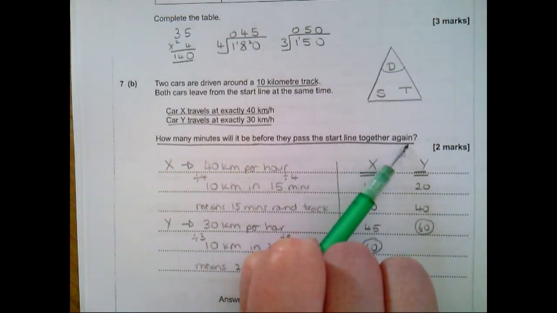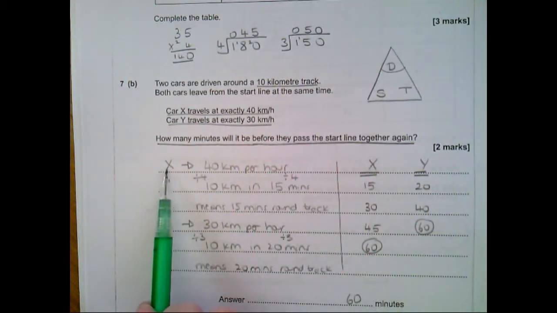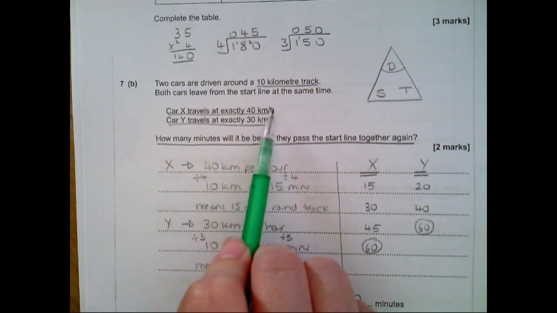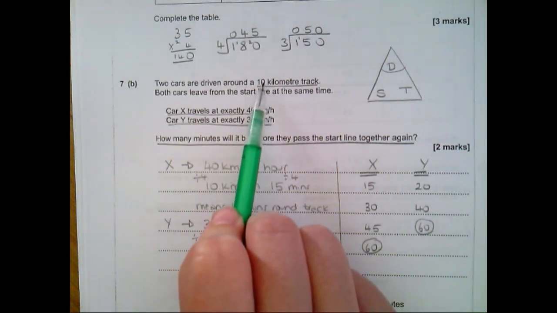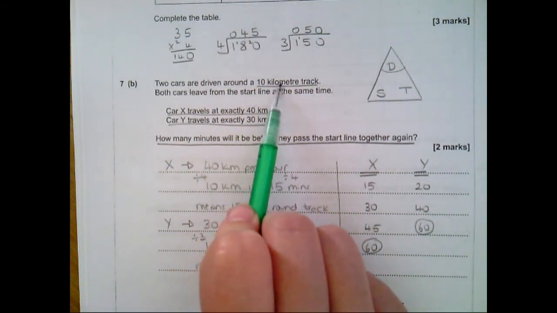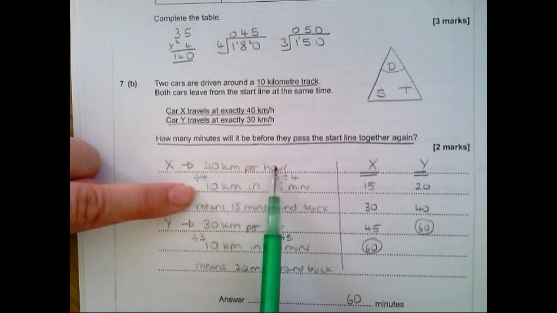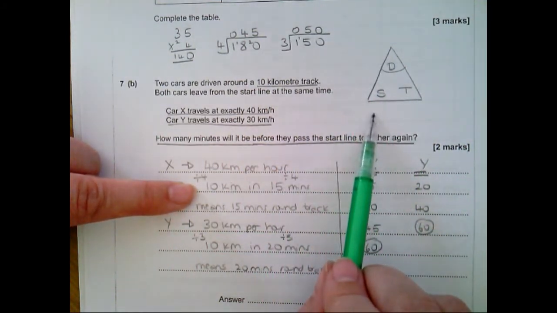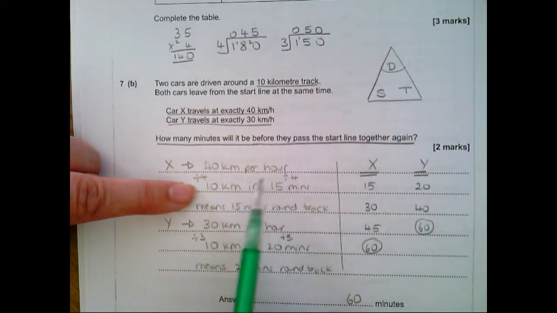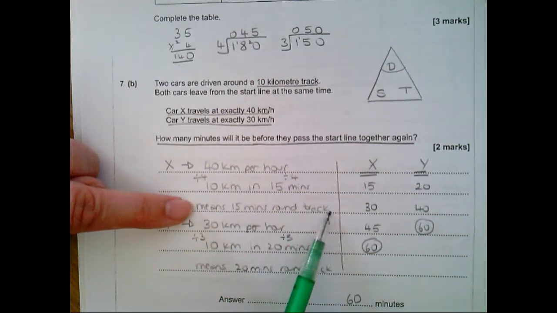So you need to work out how long it takes them to go round the 10 kilometre track. So for each car then, car X, if their speed is 40 kilometres per hour, and you're trying to work out how long it would take them to go 10 kilometres, just to go from 40 down to 10, divide by 4. So take the hour and divide by 4, and that would get you 15 minutes. Just thinking about it logically, again, I'm not even really using this triangle. So 40 kilometres in an hour means it would take them 15 minutes to do the 10 kilometres, so that means that it's 15 minutes around the track.